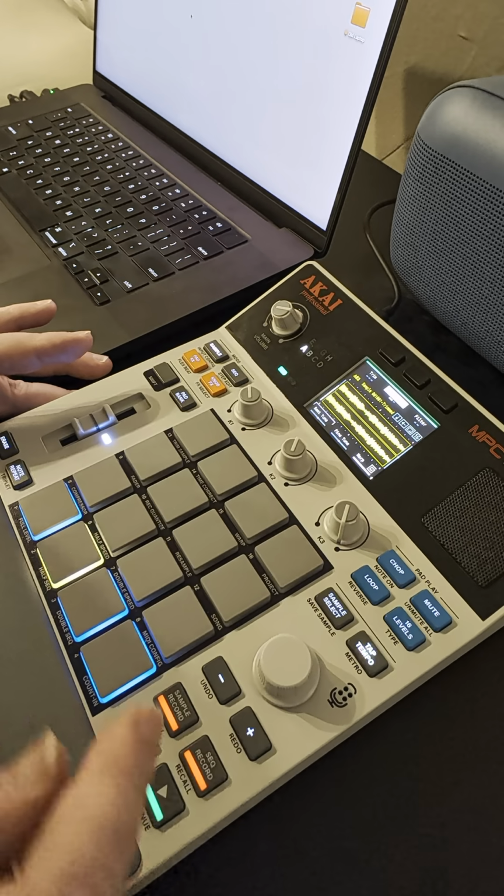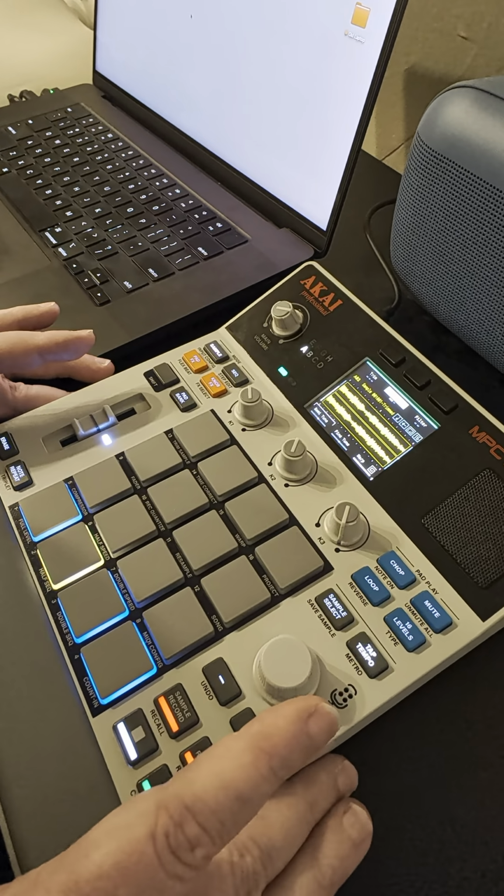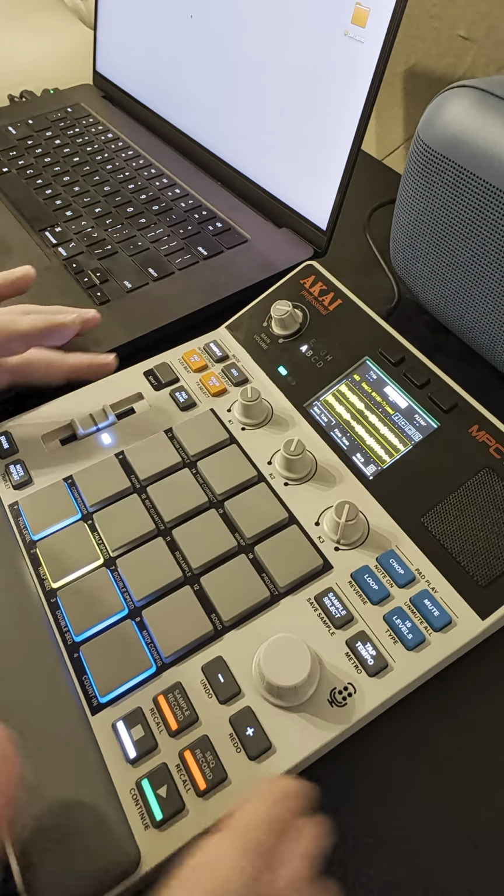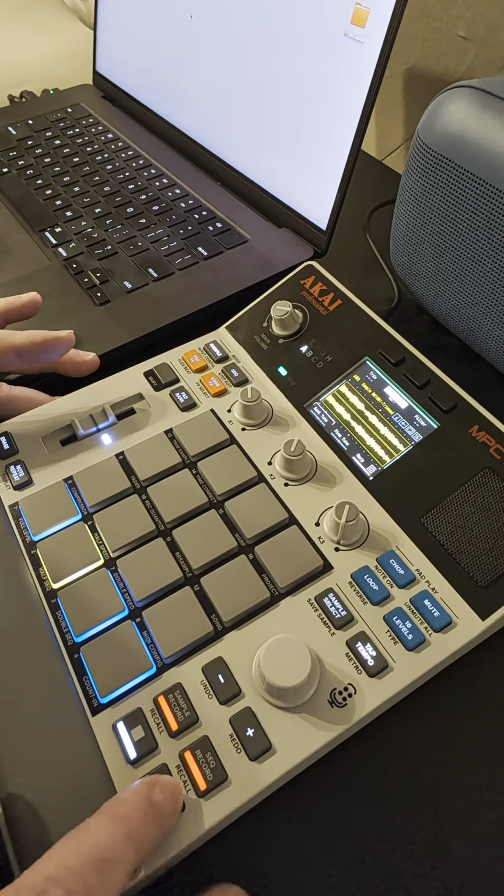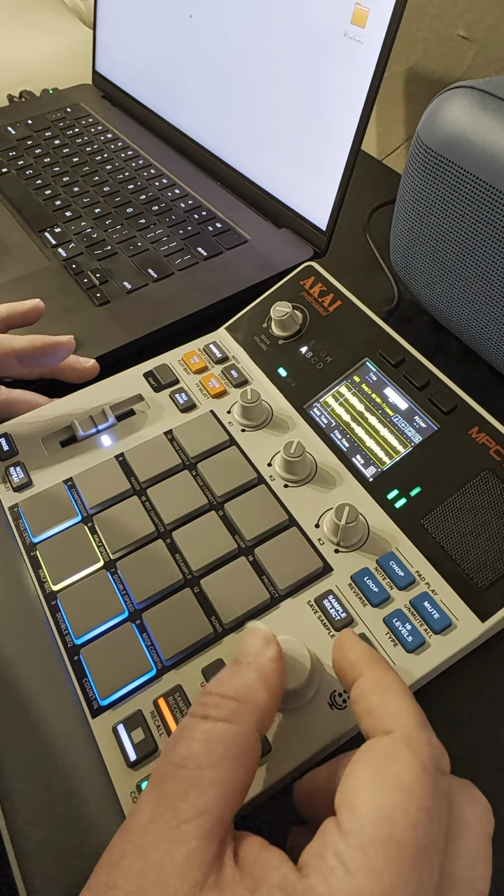Now I can go to the tuning and watch. It's locked in at 90, which is the original tempo, but we can play around with the tuning of the sample and the drums. Sample first.